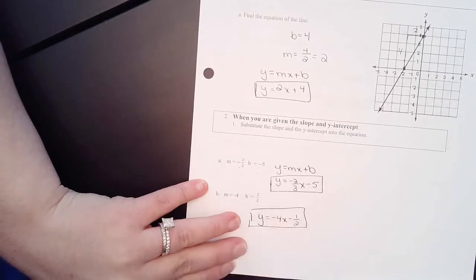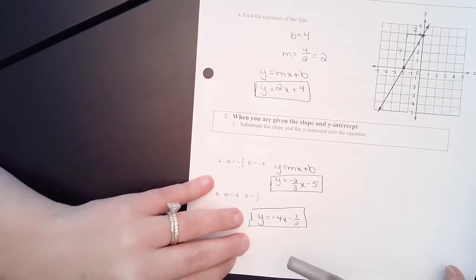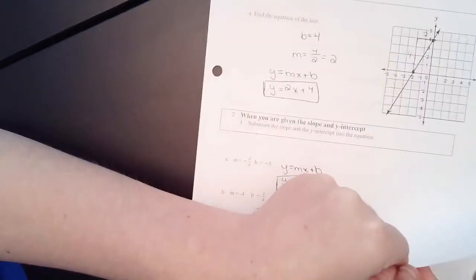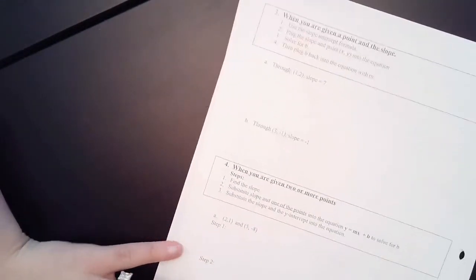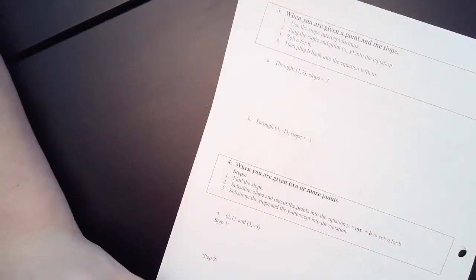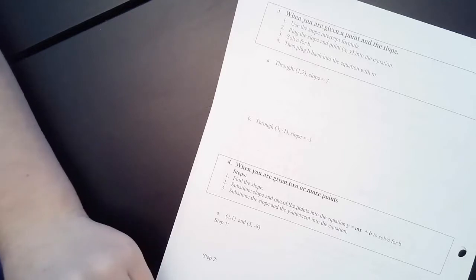Here's the answer to the next one. All right, flip over. You learned 2 of the ways. Now here's your third, when you are given a point and the slope. So we always need the y-intercept and the slope as our final answer in our slope-intercept form, but we're able to get there when we're given points.